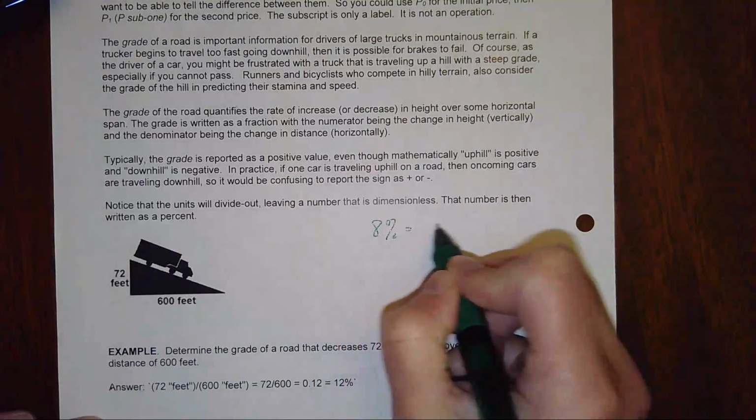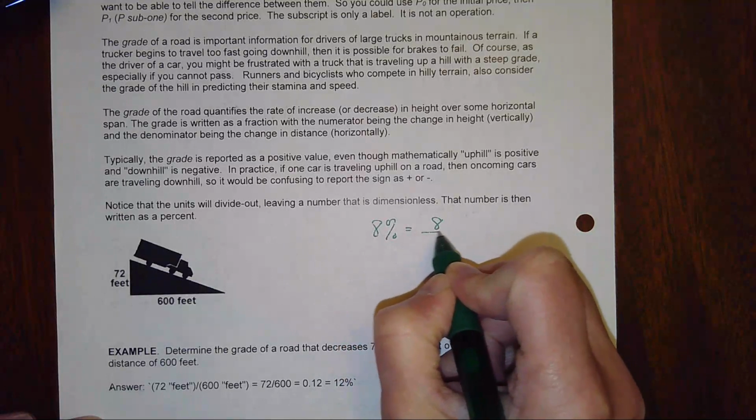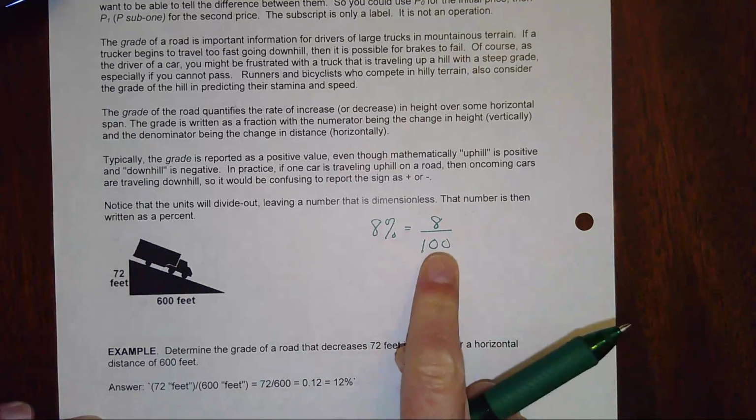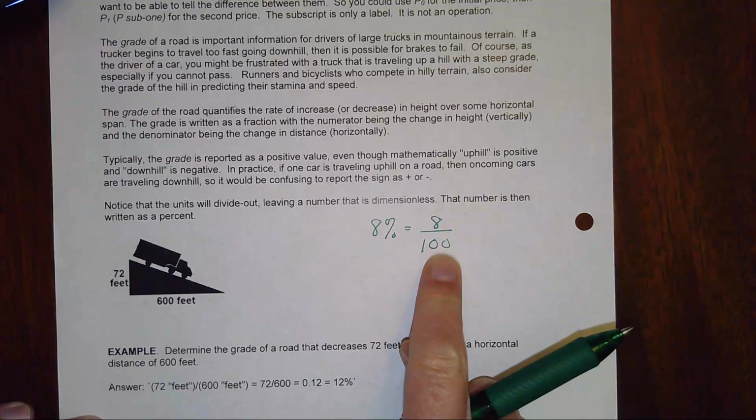8% is 8 over 100. That's what percent means. That's a slope. That's a rise over run.